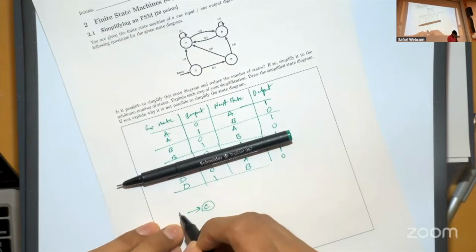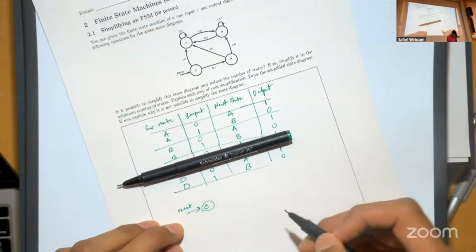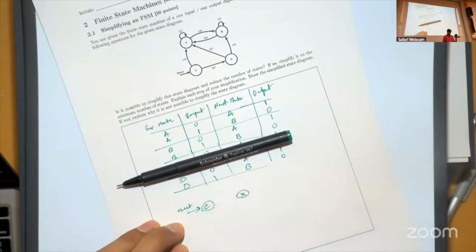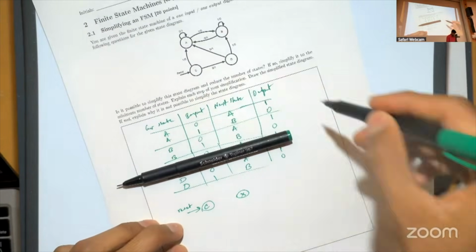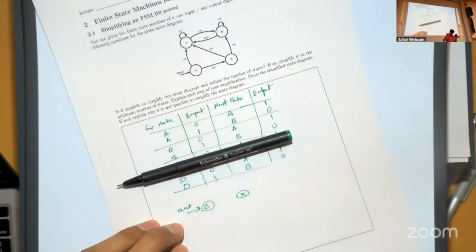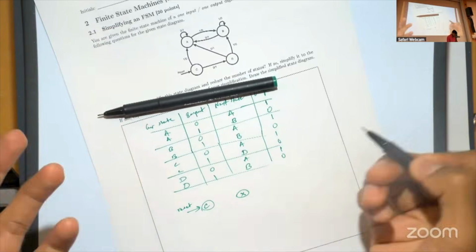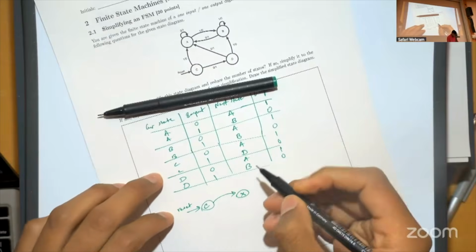You start with C on a reset. And let's say we have a new state X, which basically abstracts away A, B, and D. And what happens is C goes to A, or in this case X, when you have a 0.